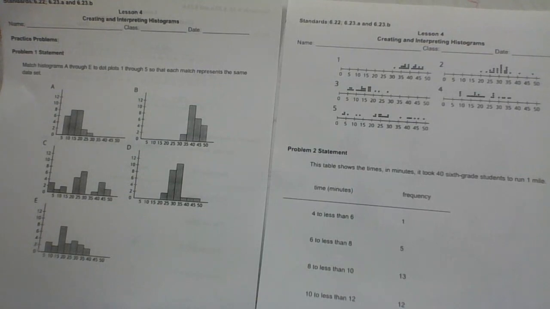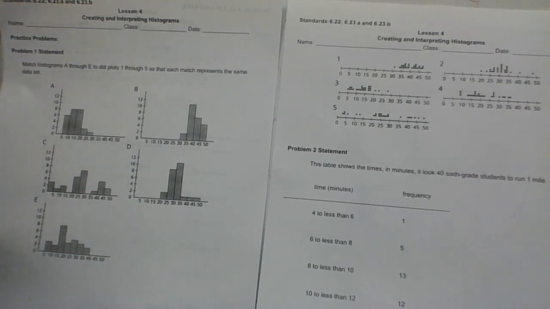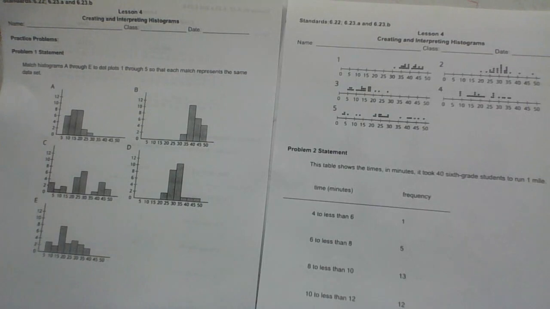So number 1. Match histograms A through E to dot plots 1 through 5, which is over here. Each match represents the same data set. So let's go ahead and find A. Whichever method you use is fine. I just want you to make sure that you vet every one of them and match every one of them.